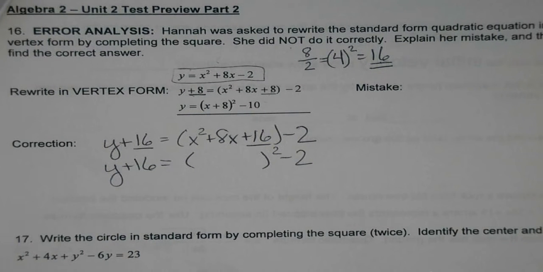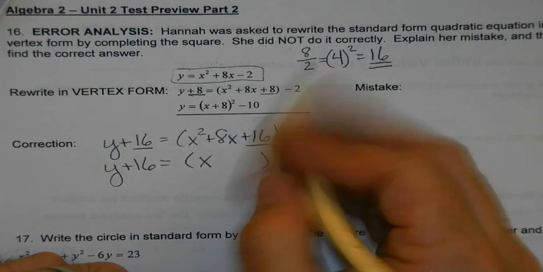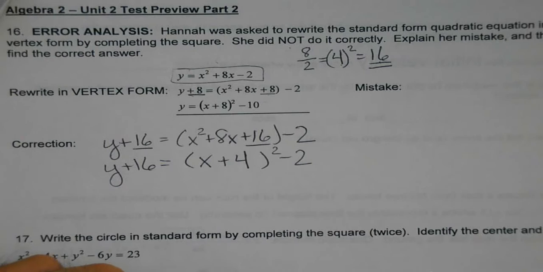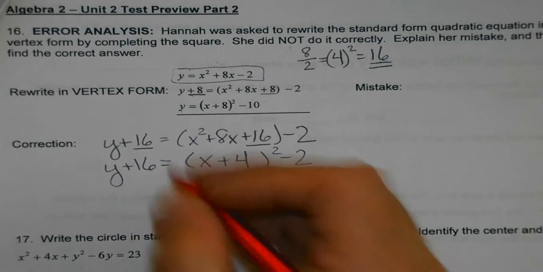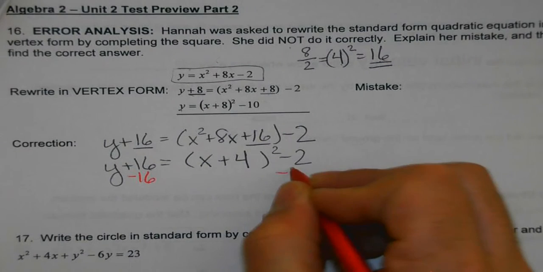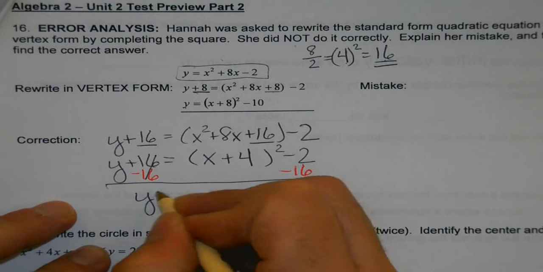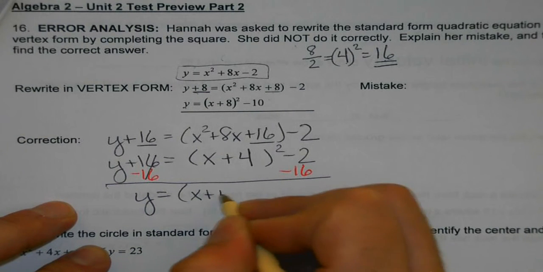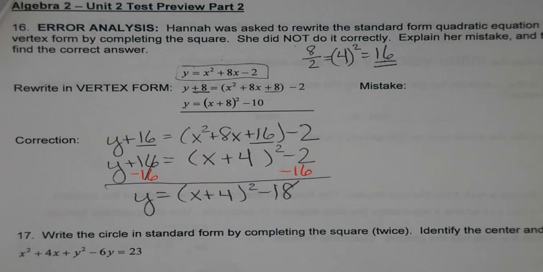Now remember, I could just factor this. I could use a diamond, kind of what multiplies to 16 adds to 8. That'd be fine. But there's a faster way to do it, and it's just to take my b divided by 2 value and put that in here. But am I quite done yet? No, because I have to be in y equals at the end. So, minus my 16 out of there, because we need it in y equals to be in vertex form. And I get to my answer.